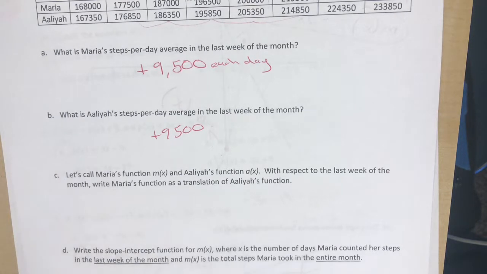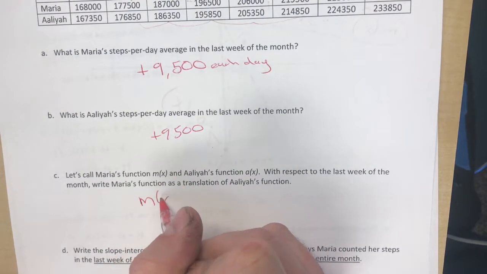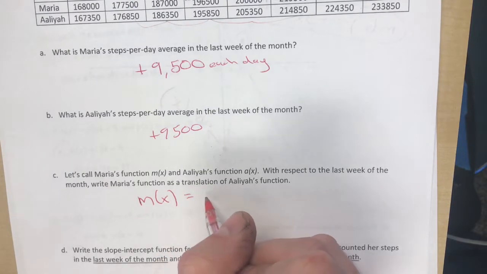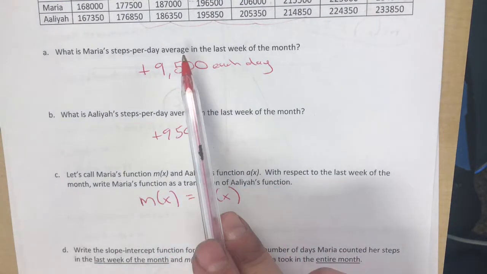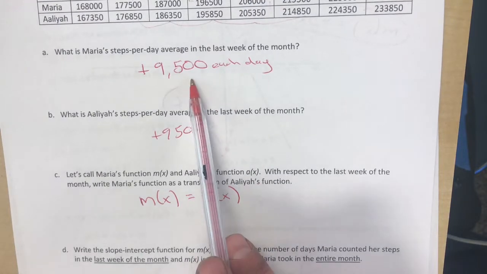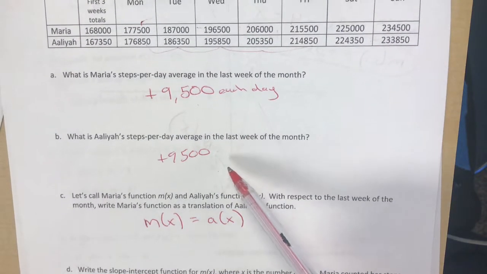Okay, so here I would write Maria's function, m of x, is going to equal Aaliyah's. They're the same in the way that they have the same slope, but they started the week at different places.